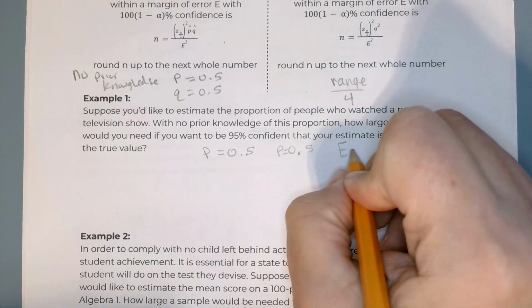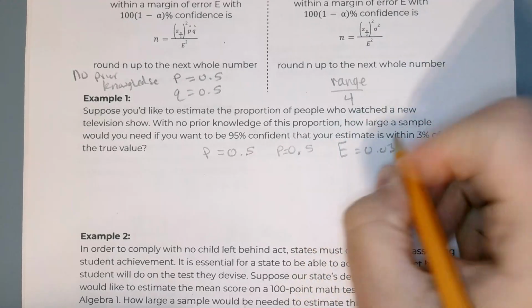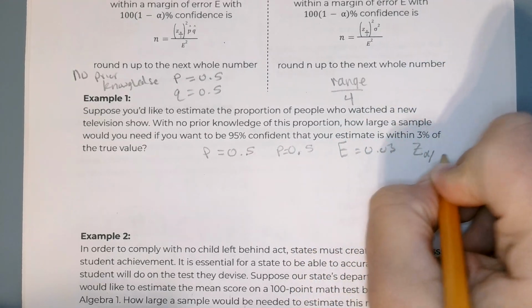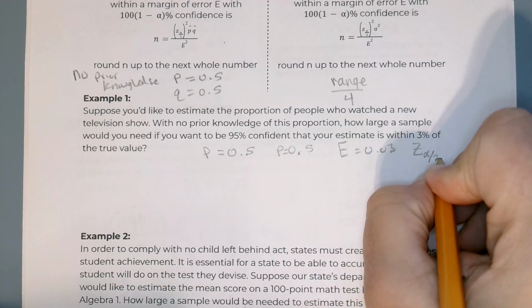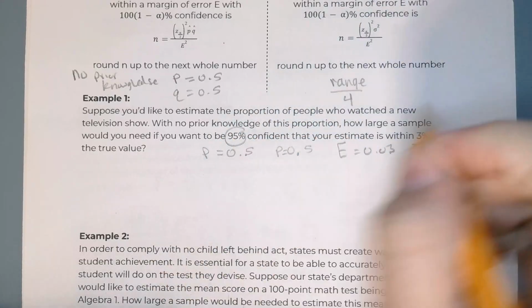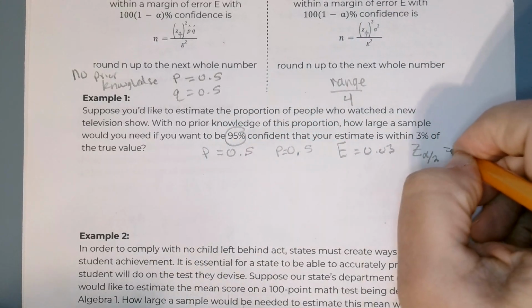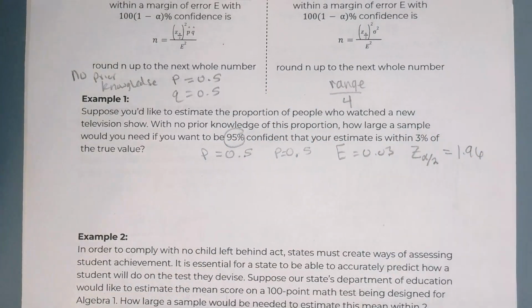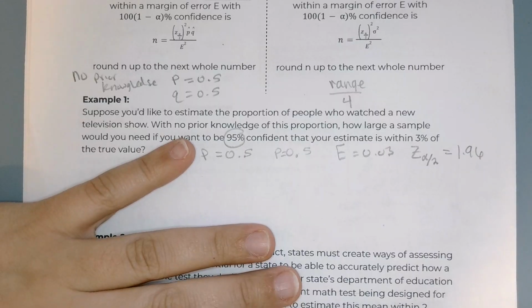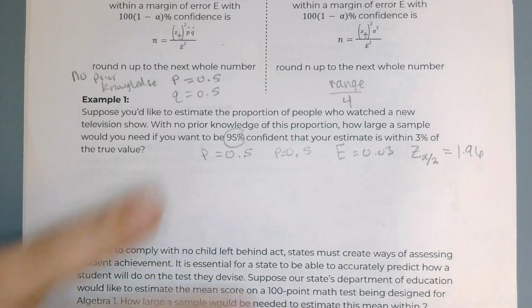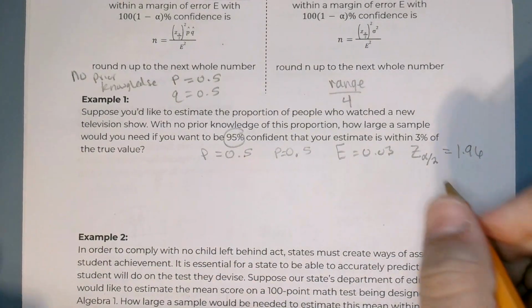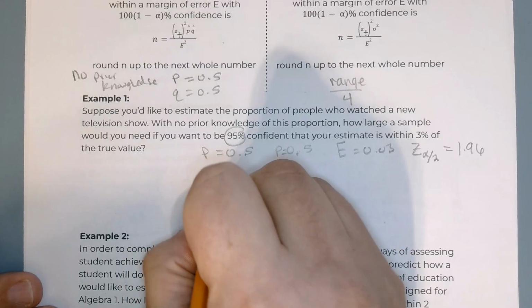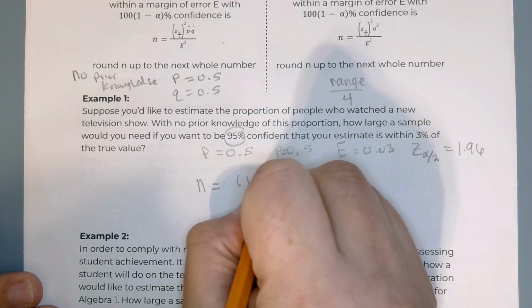We have an error of 0.03 in my z. My critical value, alpha over 2, since it's 95%, is 1.96. These problems should also assume normality, and I just left it off the examples. Okay, so it just takes you plugging that information in.